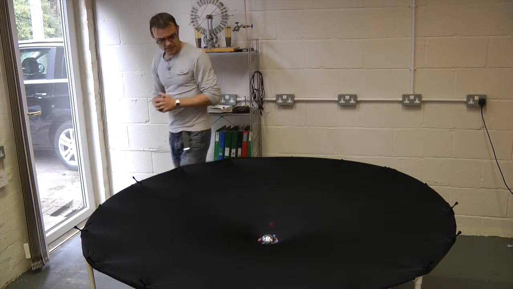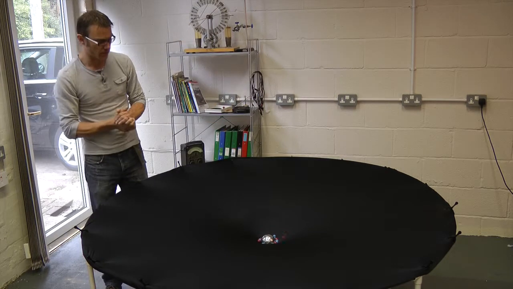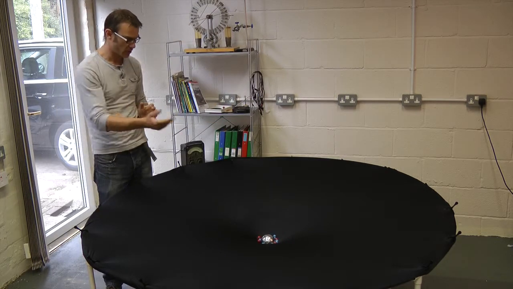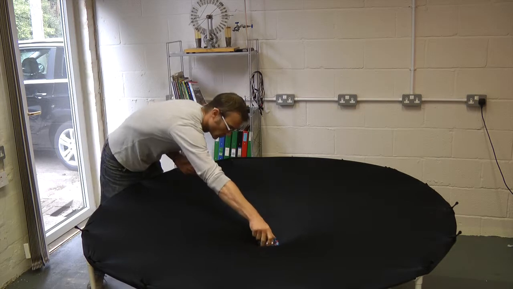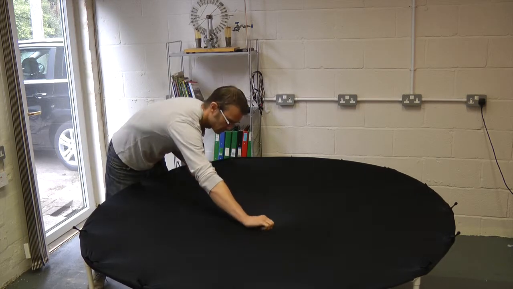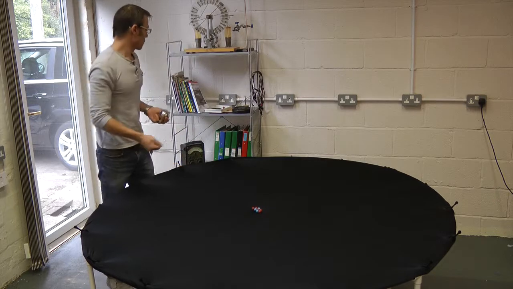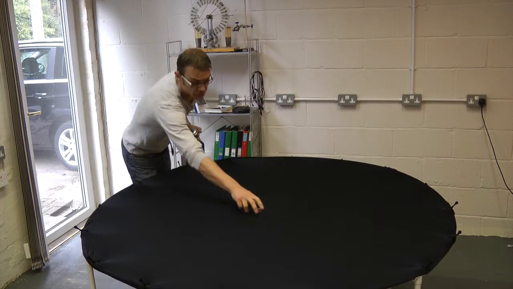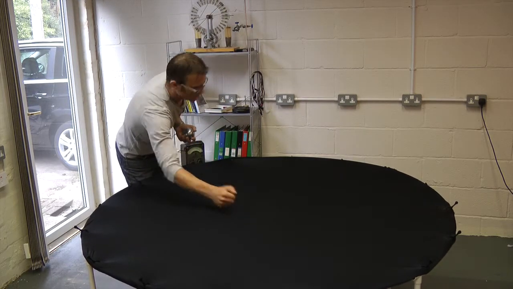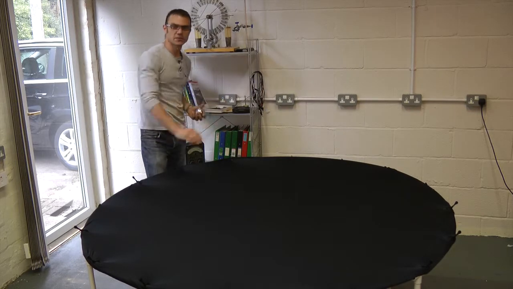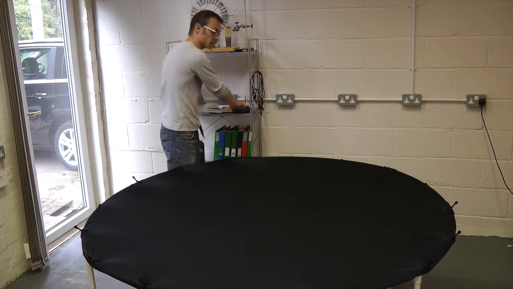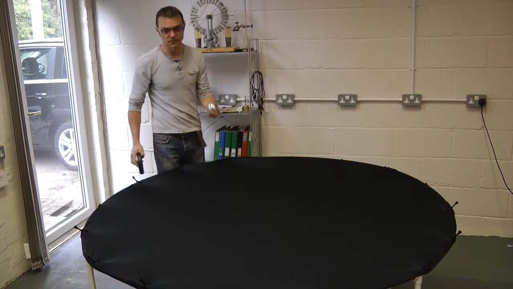So this is the basis of our gravity well. This is what's supplied with it: one single large metal ball and a range of marbles. There's nothing to stop you, however, from using anything you can find. We do stipulate there's a weight limit on this of 2 kilos, so don't exceed 2 kilograms on this sheet, and certainly don't allow any students anywhere near it.